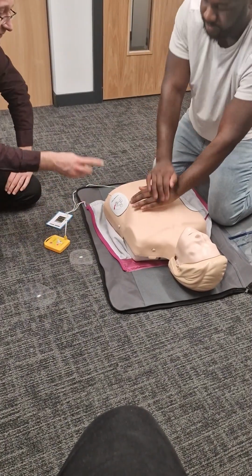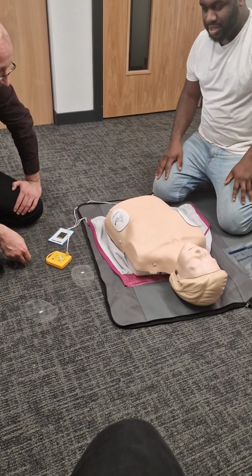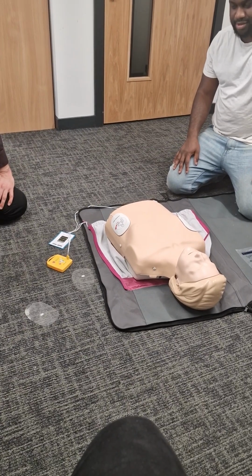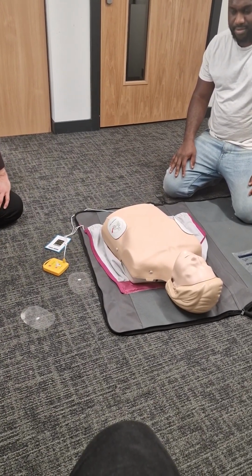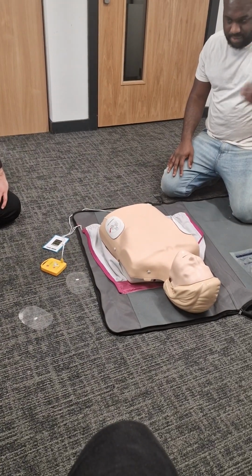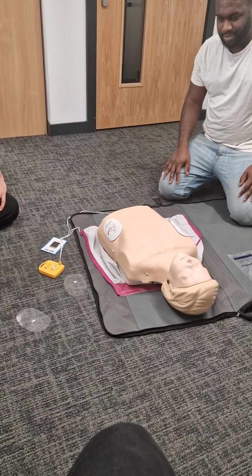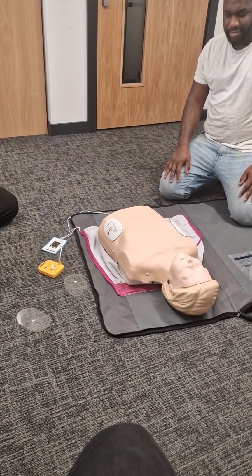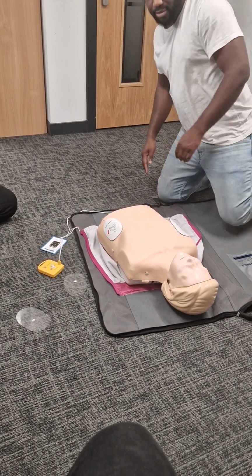Analyzing heart rhythm. Do not touch the patient. Stand clear. Shock advised. Charging. Stay clear of the patient. Deliver shock now. Press the orange button. Stand clear. Shock delivered. Start CPR.